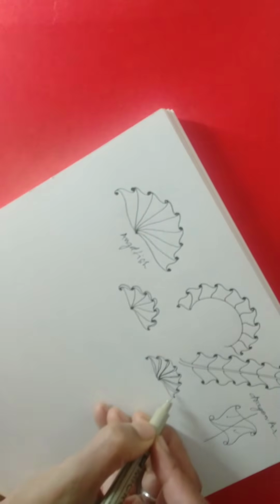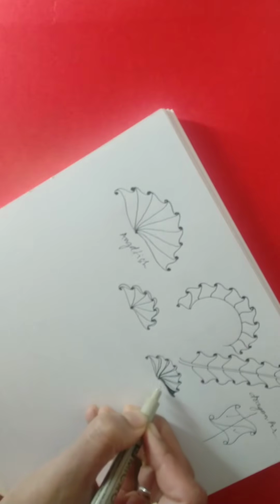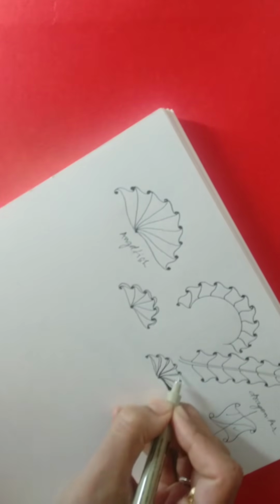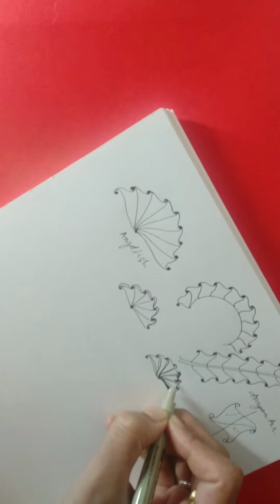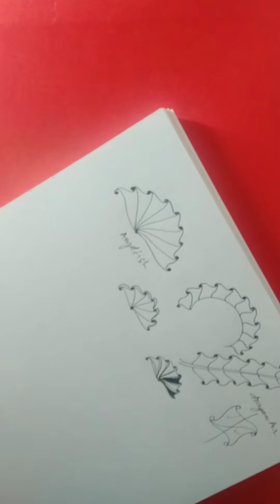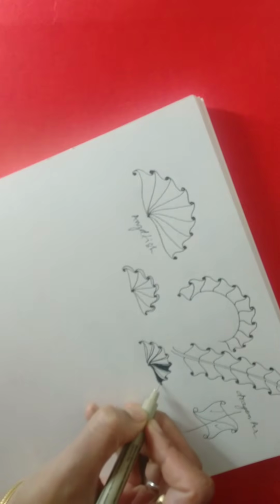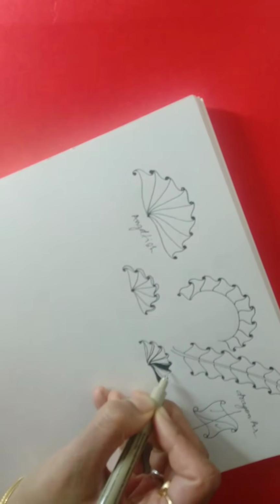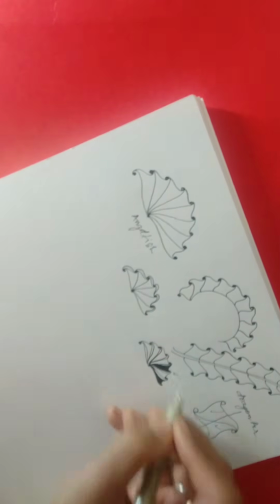You can also color one part, ink this, so the angelfish looks different here. Or ink the alternate sections, or ink all the sections. If you have added a double line divider, then you can ink the sections and the dividers will still be visible, right? So you can see here how you can play around with your angelfish, right?